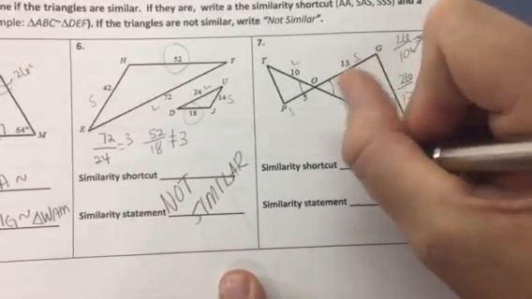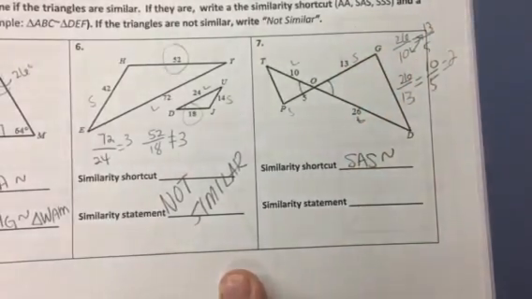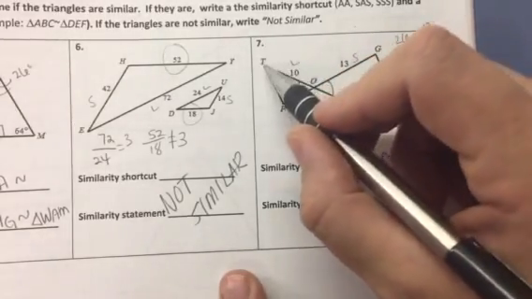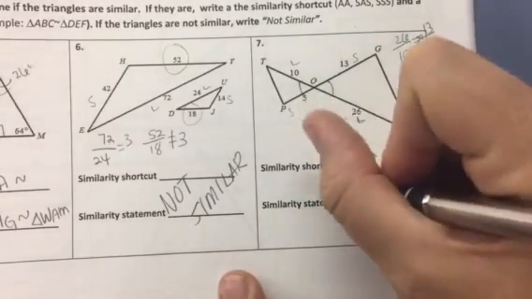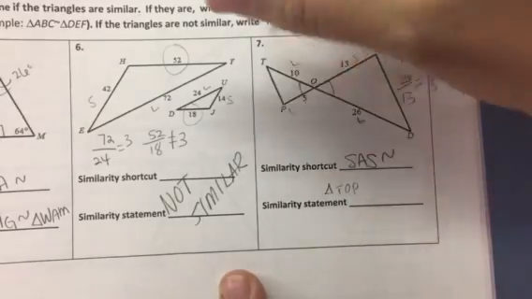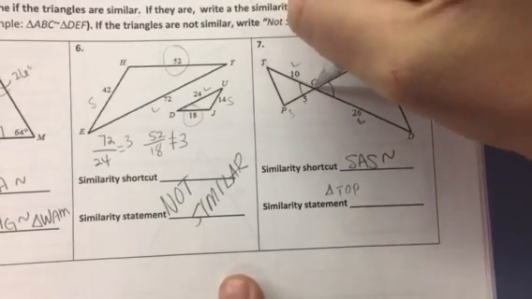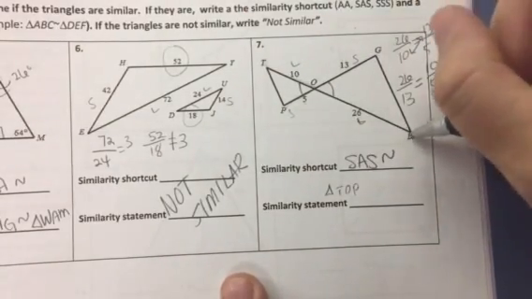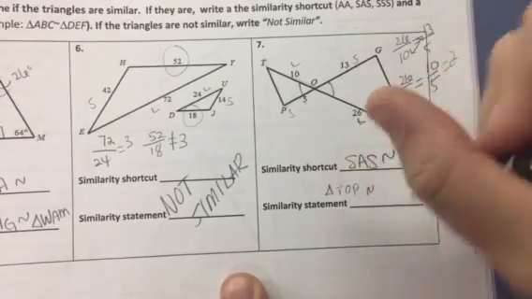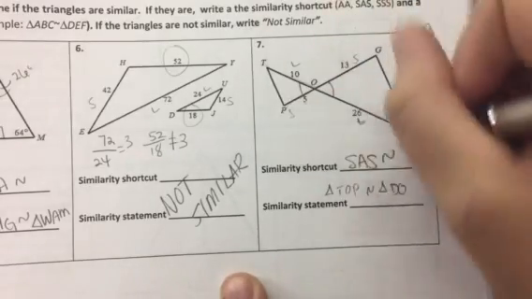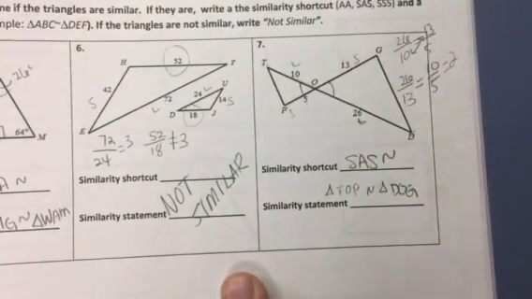Our similarity shortcut is side angle side similarity, and the statement, again, you can name these however you want as long as you go in the right order. So let's see if we name the first one T-O-P. I crossed my longest side to that angle that they share and then cross my shortest known side. So if I do the same thing over here, I would start with D and not G. So triangle TOP is similar to triangle DOG. And you might notice that spells top dog because somebody thinks they're funny. All right, that's page 1.